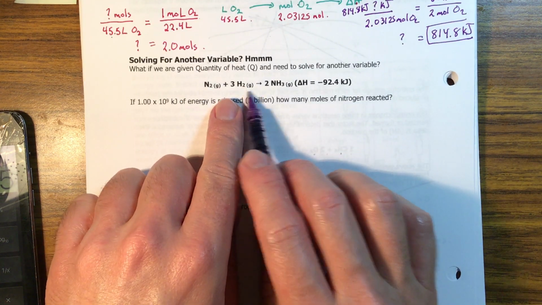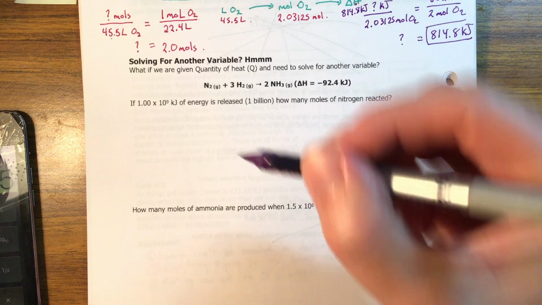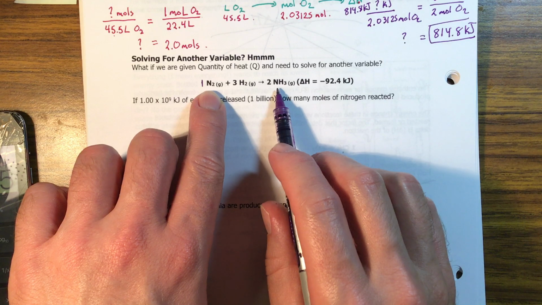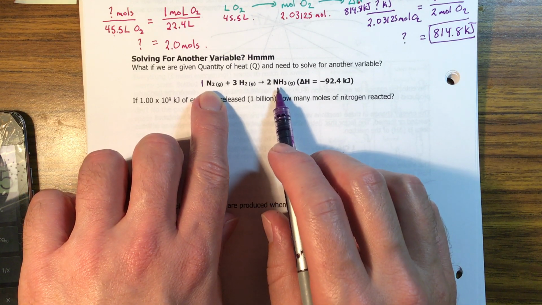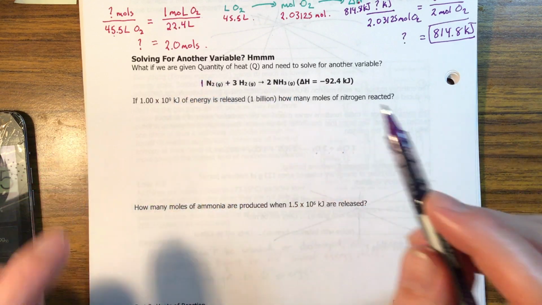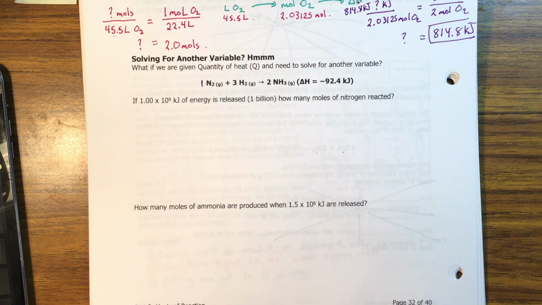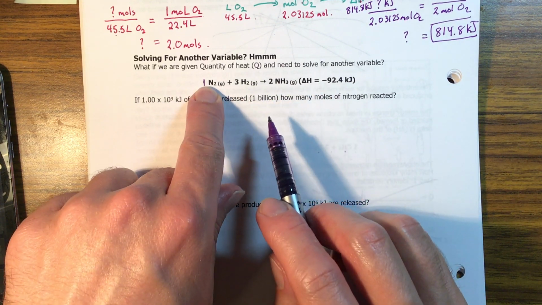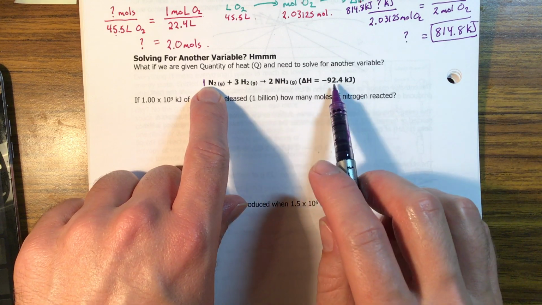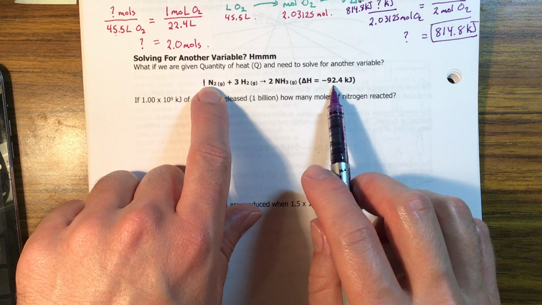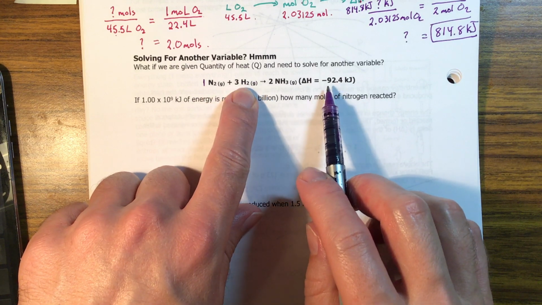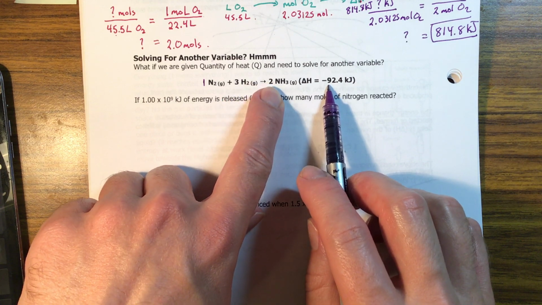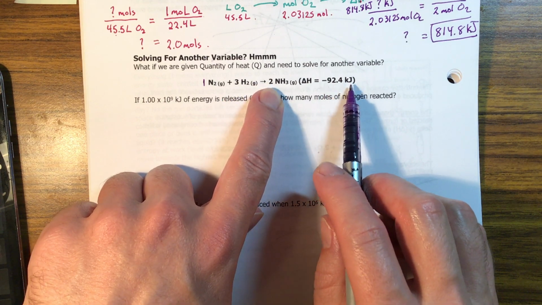So remember, this is our conversion set. We've got nitrogen and hydrogen gives us, I don't know what this is called, nitrate, ammonia, it's ammonia. All right, so if we take 1 mole of nitrogen, we're going to release 92.4 kilojoules of energy. If we do 3 moles of hydrogen, we're going to release 92.4 kilojoules of energy. If we end up with 2 moles of ammonia, we're going to get 92.4 kilojoules of energy.